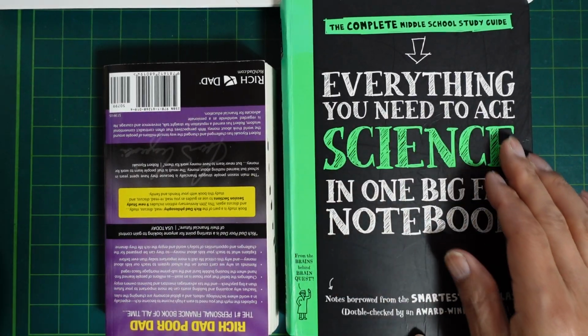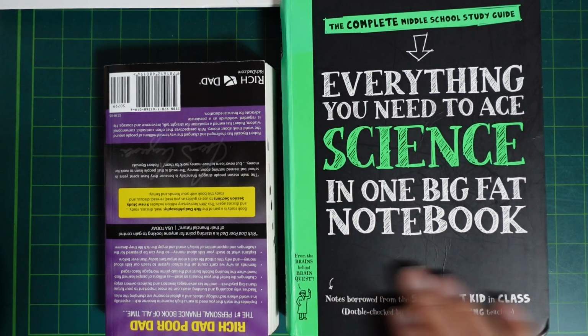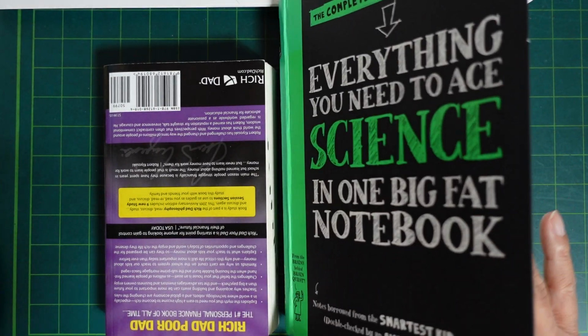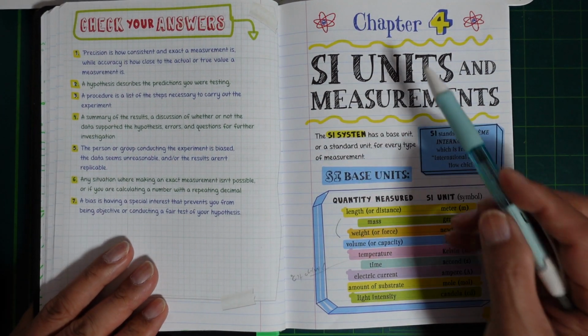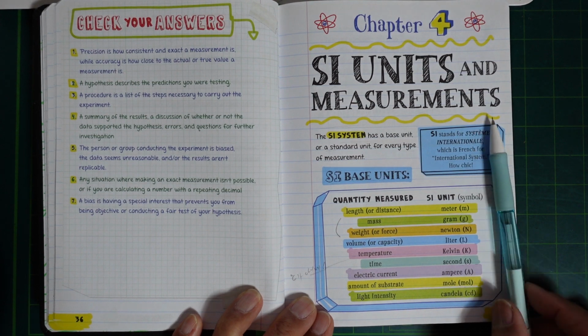Everything you need to ace science in one big pen notebook. Science. Chapter 4: SI unit and measurement.